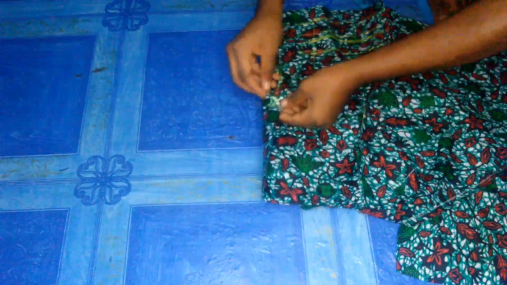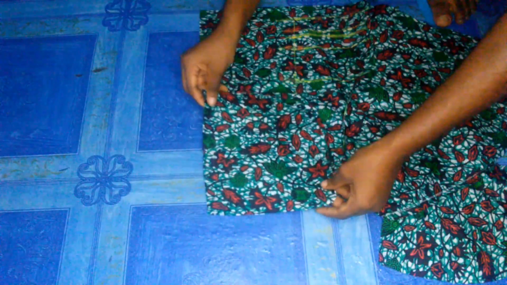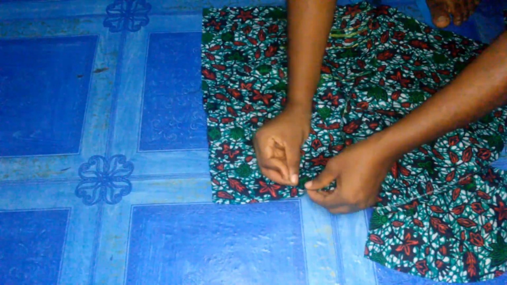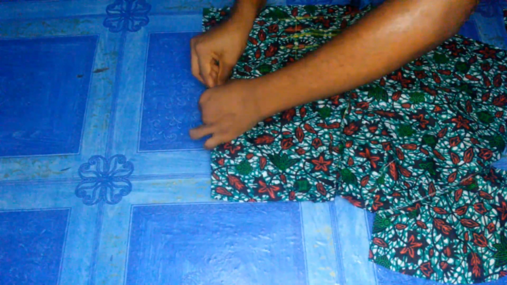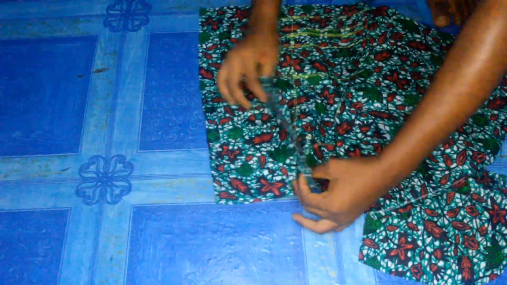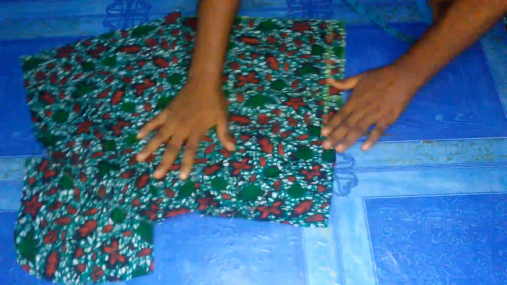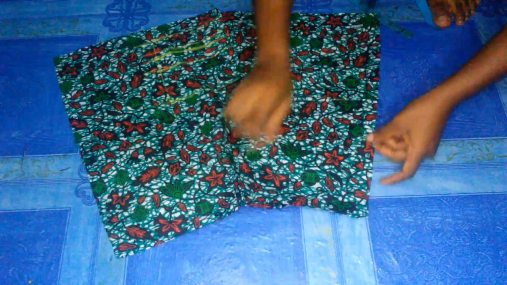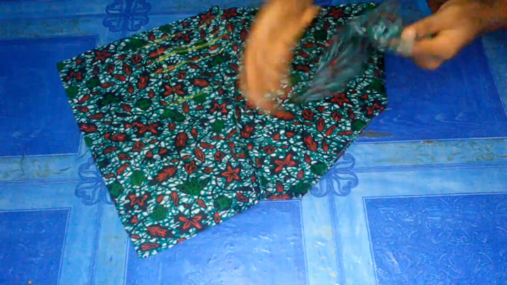I will now place our pocketing on top of our pocket turner. As you can see, I've flipped the knicker to the wrong side, and I placed our pocketing on top of our pocket turner, and I will pin it down. So I went ahead to do the same thing to the other side of the pocket. I flip it at the back side, place our pocketing on top of our pocket turner, and I pin it down.